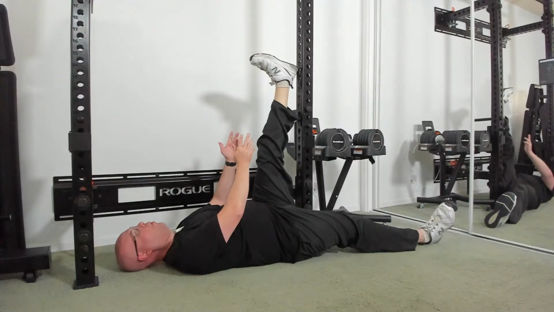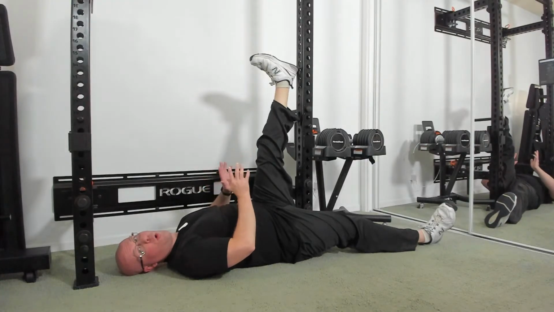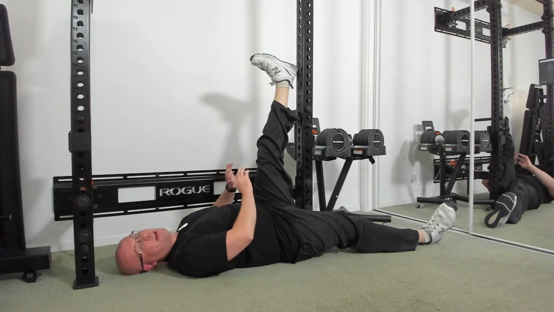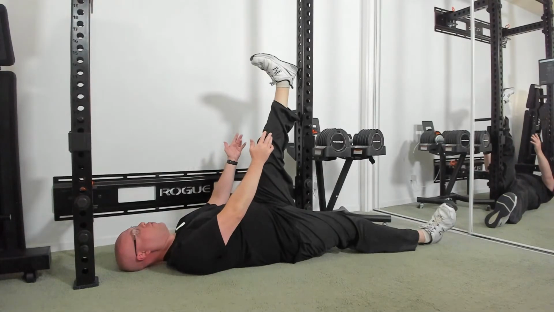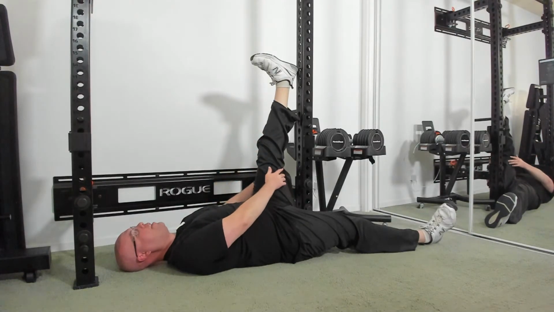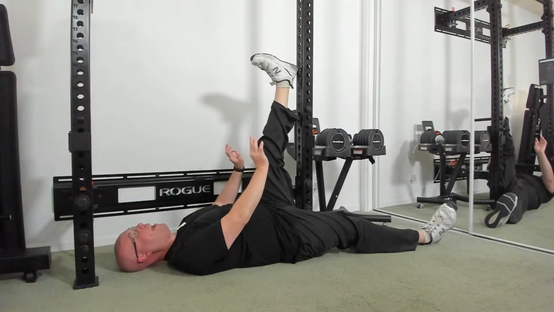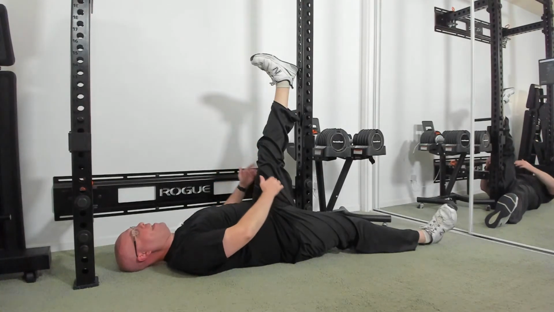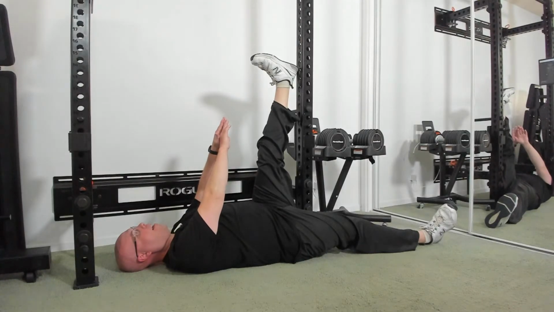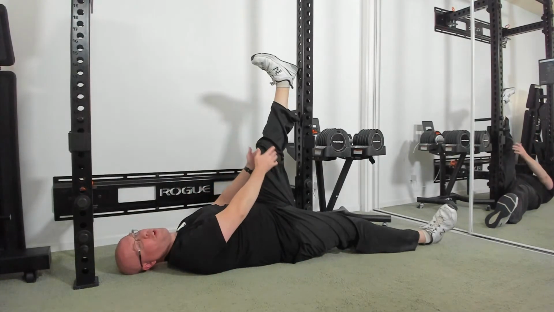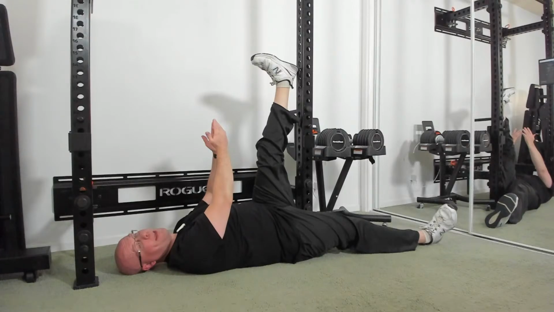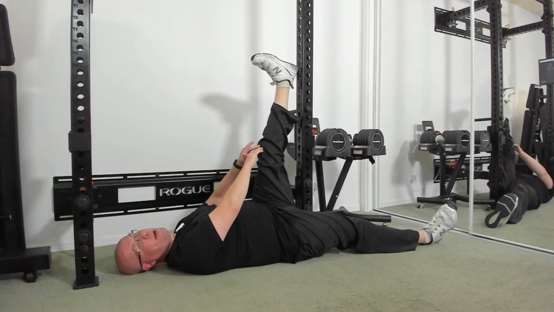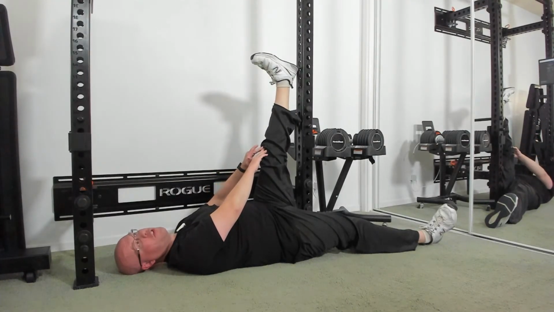Any stretch we're doing, we're going to hold for 20 to 30 seconds. Holding that stretch, you should feel some tension in your hamstrings, but no pain. Try and remember, how straight could I get my knee? How far up could I go? The further up you go, the more of a stretch it's going to be. You might have a slight bend in your knee where you can't fully straighten it.